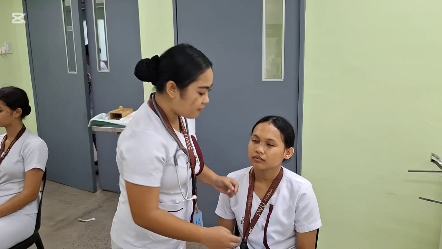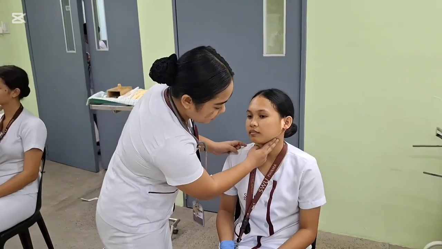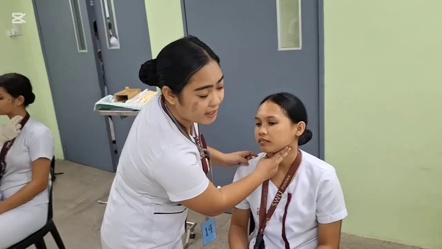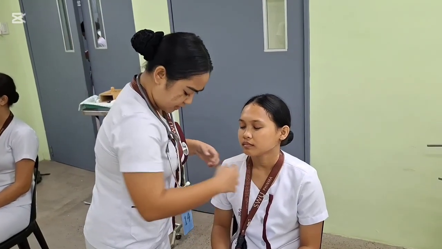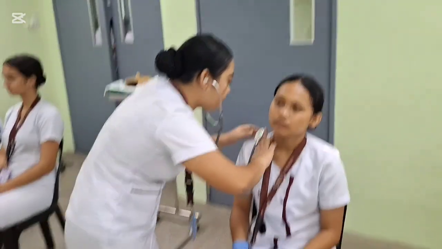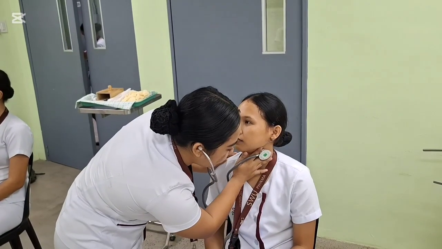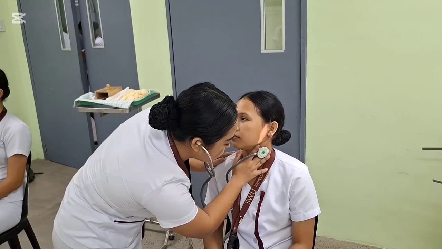First is the left artery, then the right artery. Make sure to palpate one artery at a time. Using the bell of the stethoscope, I will auscultate the patient's carotid artery. The carotid artery of the patient may indicate the pulse of our patient. So we're going to use our fingers to palpate the patient's carotid arteries.